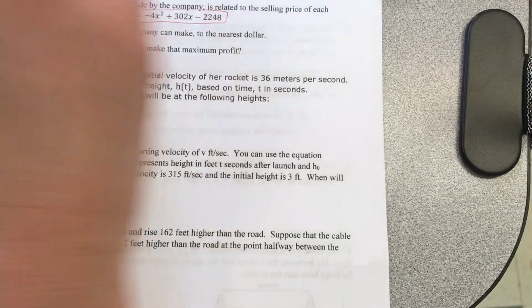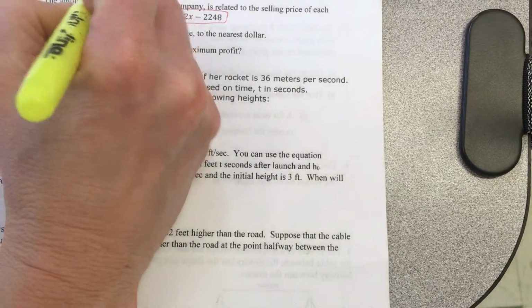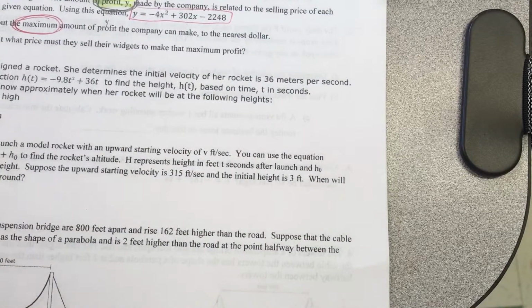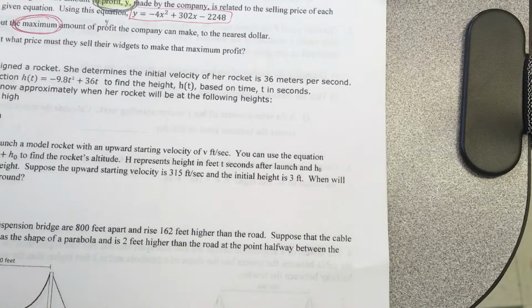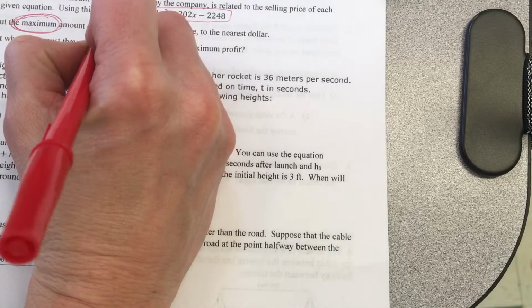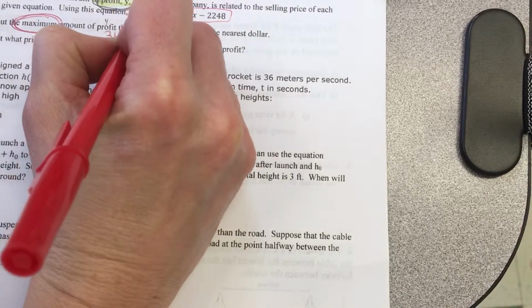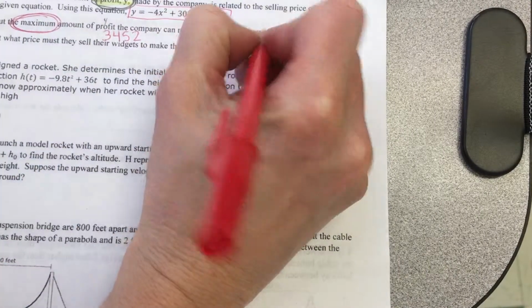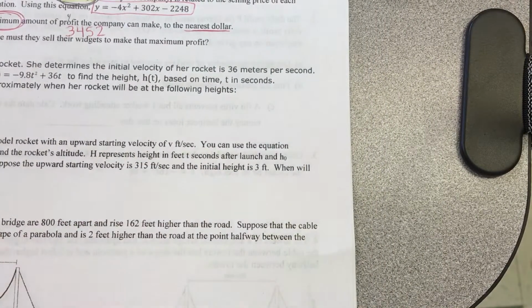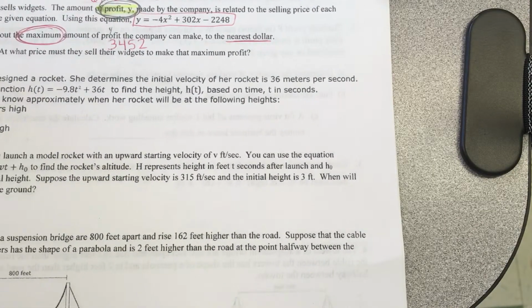Very good. It tells you right there that profit is your Y. So guys, call it out. What is the computer saying for the profit? 3,452.25. We're rounding to the nearest dollar, so it's 3,452.